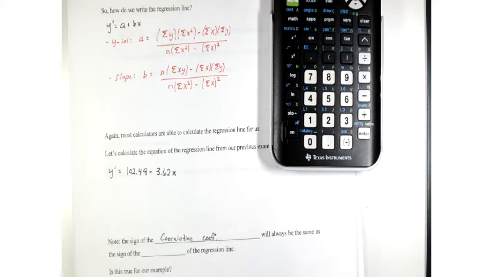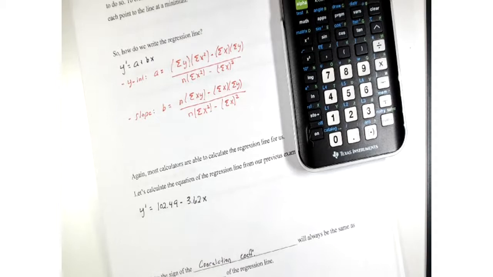So the correlation coefficient tells you the strength of the linear relationship between the two variables, and the sign tells you whether it's negative or positive. So it tells you the direction of the linear relationship, so whether it goes positive, so it has an upward slope, or it's negative and has a downward slope. So the sign will match the sign of the slope of the regression line.